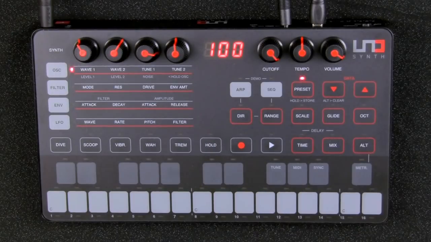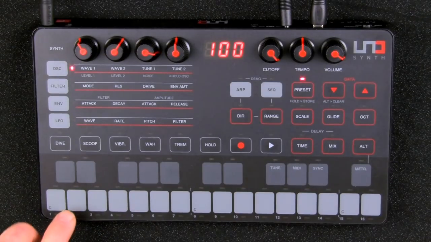Dive right into the oscillators. And as I go, I want to be clear about one thing. We have a really interesting interface here, and I'm going to show you how it works. But I want you to know, right here at the bottom, there's a capacitance keyboard.